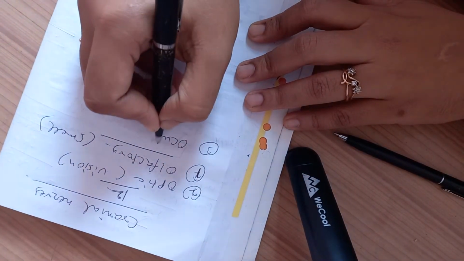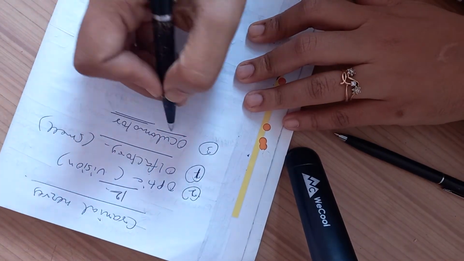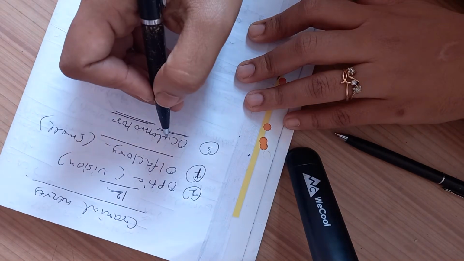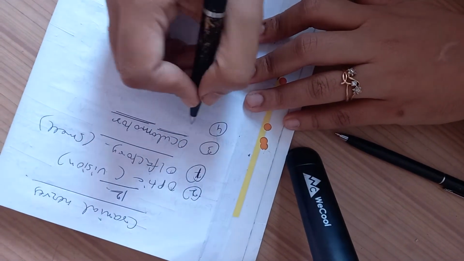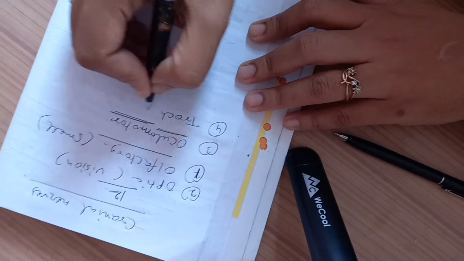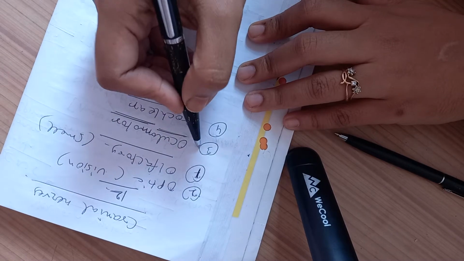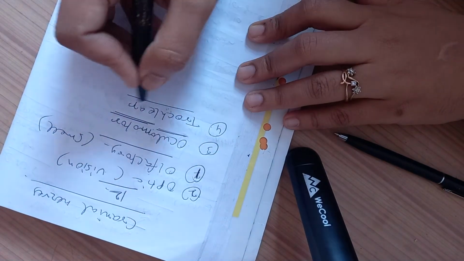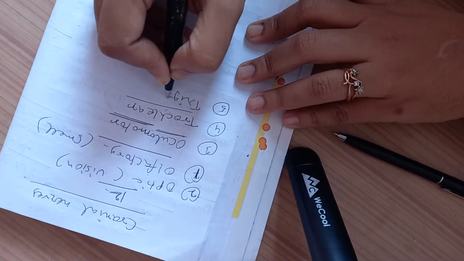Then oculomotor. Oculomotor means it is motor to the ocular muscles, means muscles of the eye, related to the third nerve, that is oculomotor. Fourth nerve is known as trochlear. Third and fourth are related to the muscles of the eye mainly. Okay. Fifth one is the trigeminal nerve.